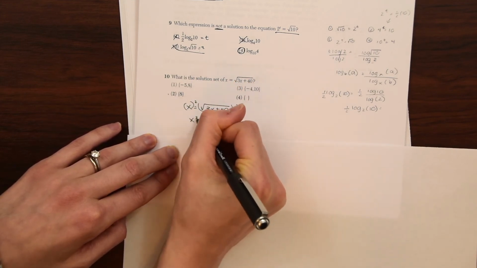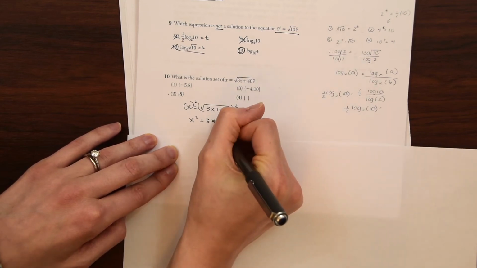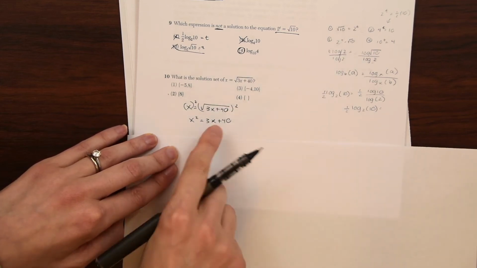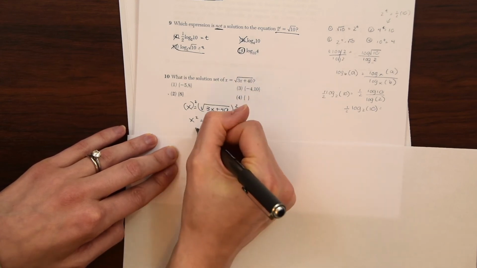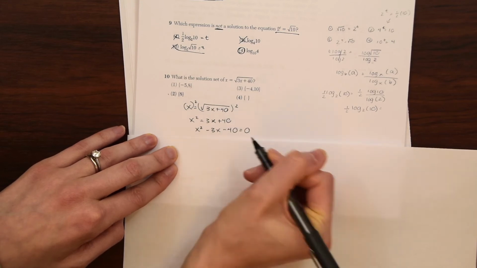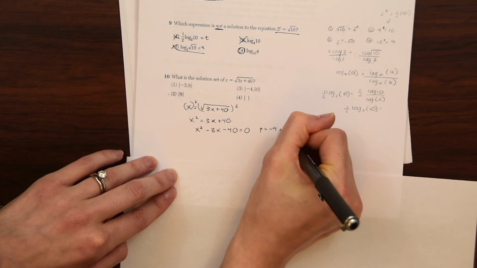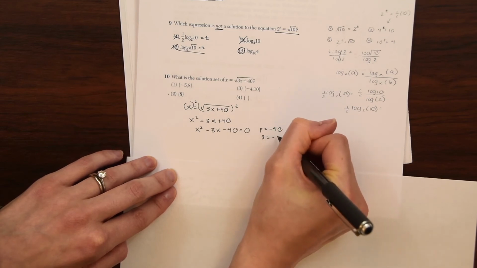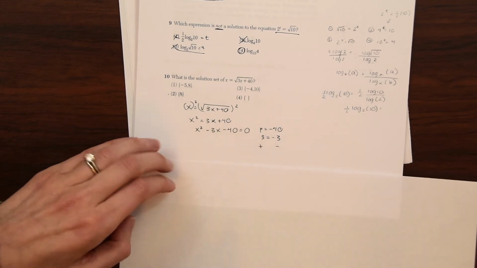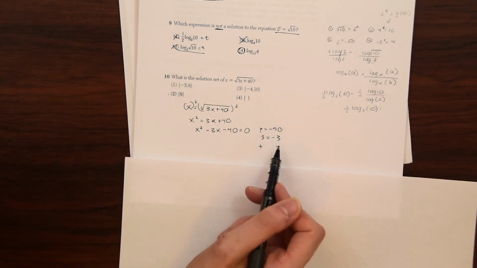And when we do that, we get x squared equals 3x plus 40. And now we're gonna move everything to the other side. So we're gonna subtract, and we get x squared minus 3x minus 40 is equal to 0. And now we can just factor this like normal. So we have product equal to minus 40 and the sum equal to minus 3. Now we need to ask ourselves what two numbers can multiply to negative 40 and add to negative 3.